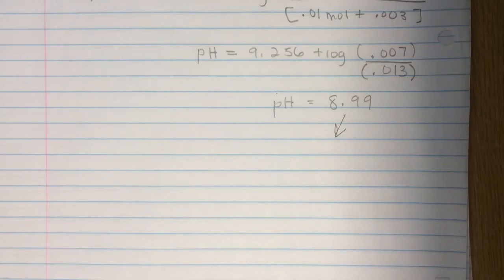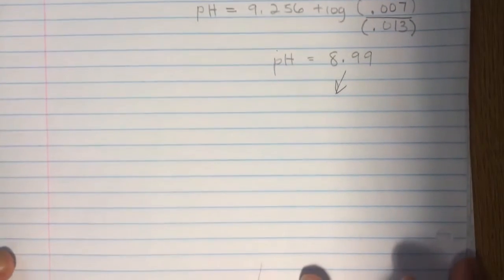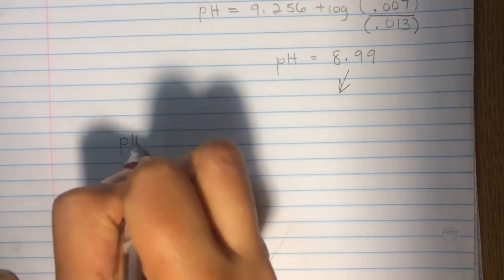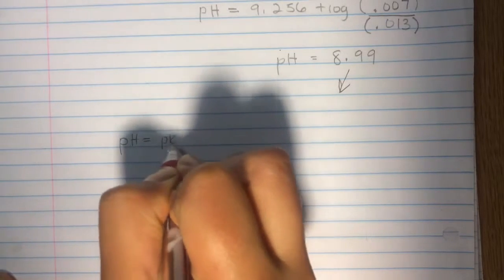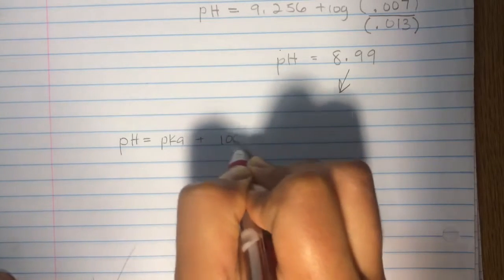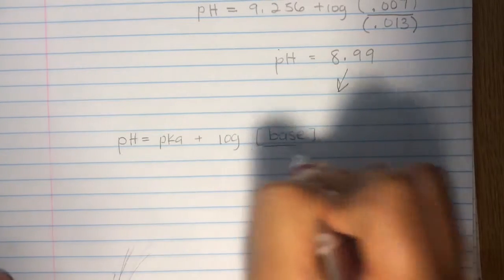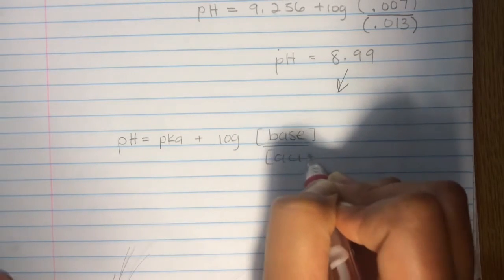So when calculating buffer solutions, you can never go wrong using the Henderson-Hasselbalch equation. So just remember, the equation is pH is equal to pKa plus log of the concentration of your base over the concentration of your acid.